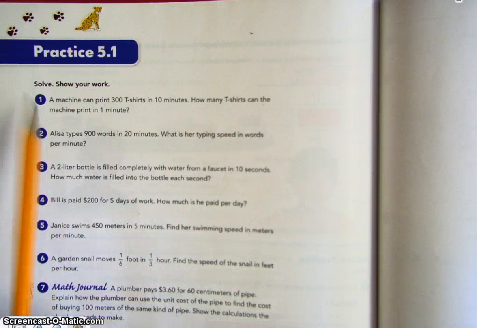So you should have your math textbook open to page 166 and it should say practice 5.1, and you should have your composition book and a pencil. If you don't have that, please go get it and we'll come back and you can start the video. If you do have it, then we can go ahead and start.